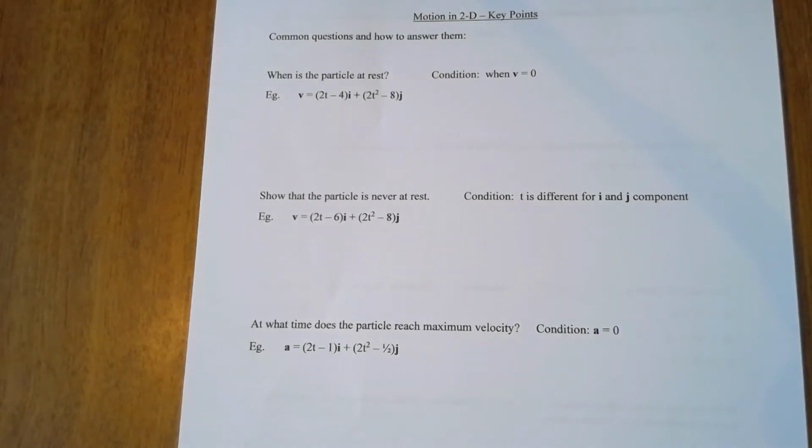Apart from being asked to find the particle's position, velocity or acceleration vector, you may be asked some of the following types of questions. It's not an all-inclusive list, but it just shows you what they mean when they're asking certain types of questions and what to demonstrate in order to answer them.